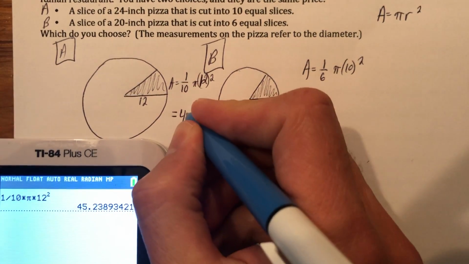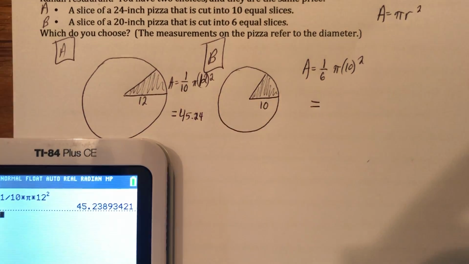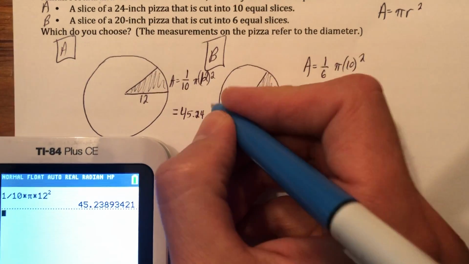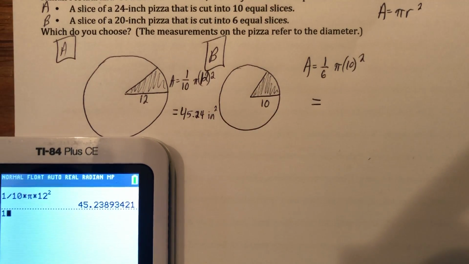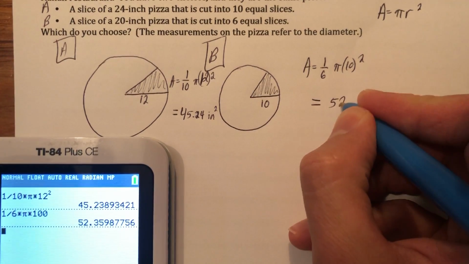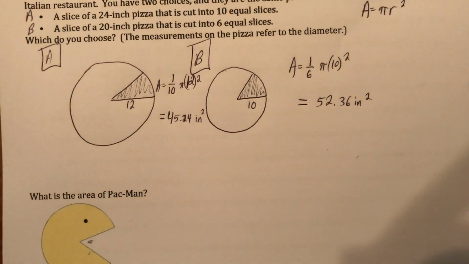Let's do 2 decimal places. 45.24. And that's 45.24 what? Okay, well, we're dealing with inches, and this is area in terms of inches, so it's square inches. And the other one is 1/6 times pi times 10 squared. I'll go ahead and make that a 100. And that would be 52.36 square inches. And so which do I choose?